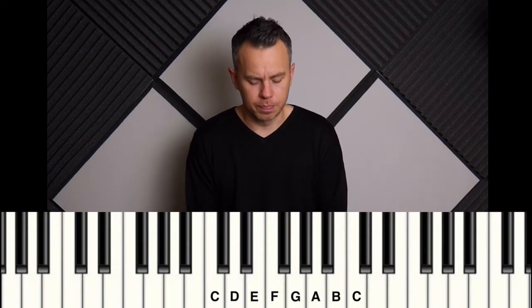Lovely, so that's really straightforward. Okay, now let's take a look at the black notes. Now these are our sharp and flat notes.